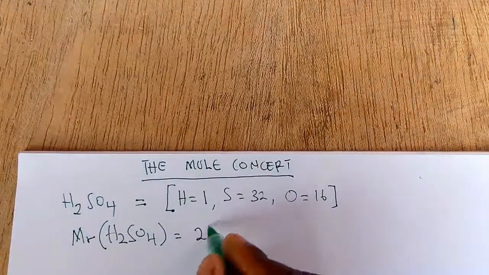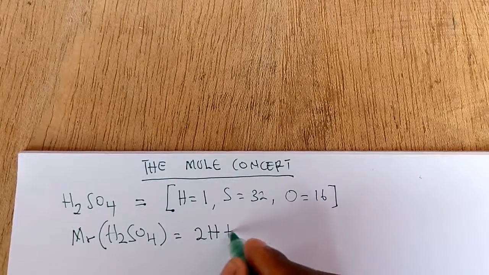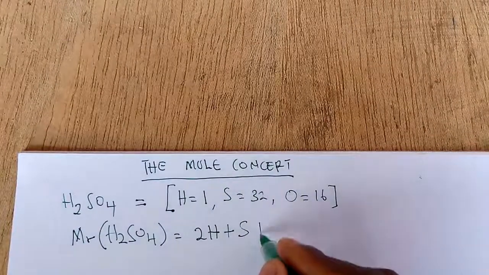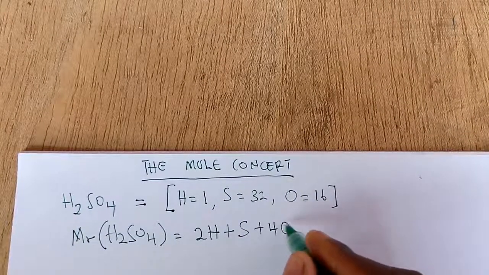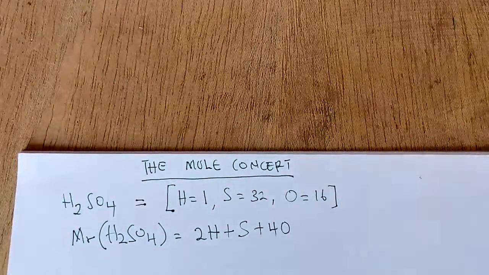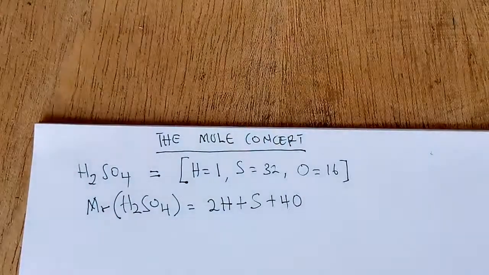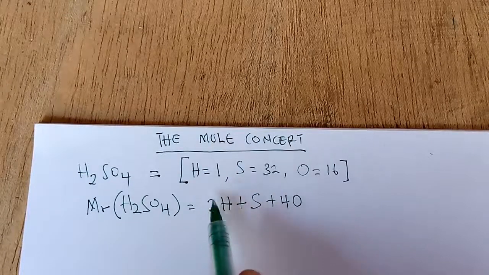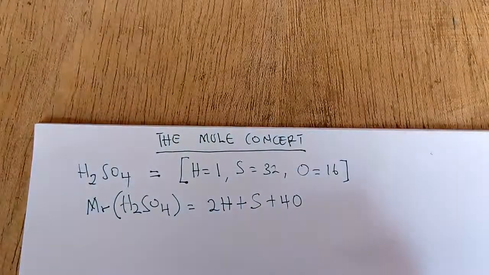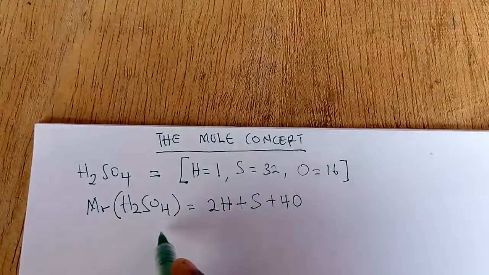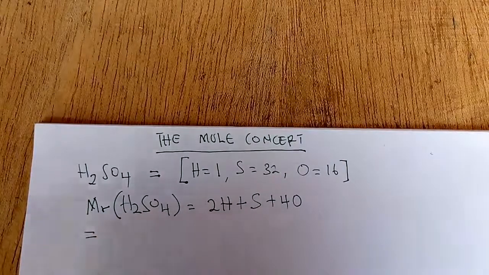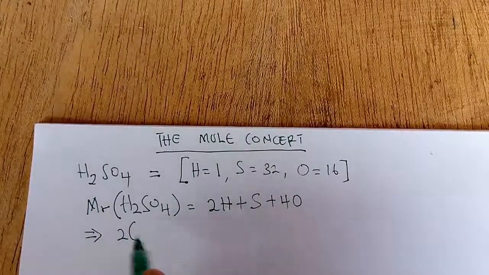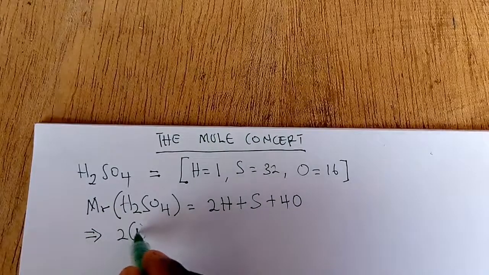The number of hydrogen atoms, 2, plus 1 atom of sulfur here, plus 4 atoms of oxygen. Put them together like this. Okay, so now the relative atomic mass of hydrogen is 1. So we can continue here. So have 2, and then the relative atomic mass of hydrogen is 1. Place it there, so 1.